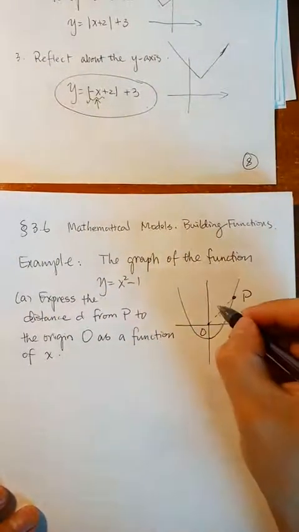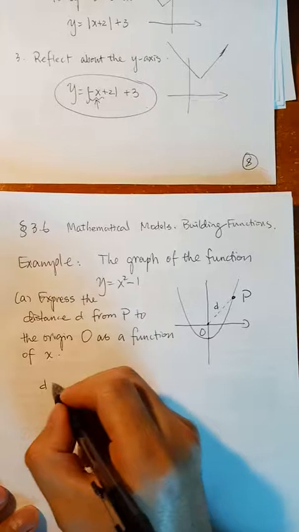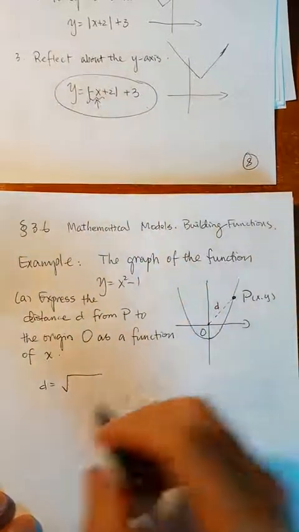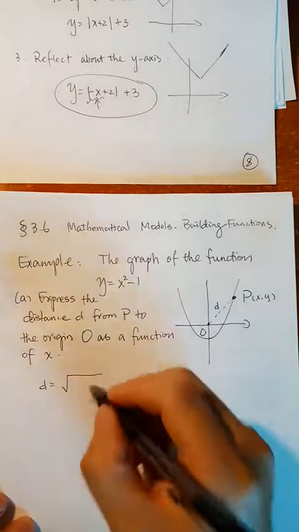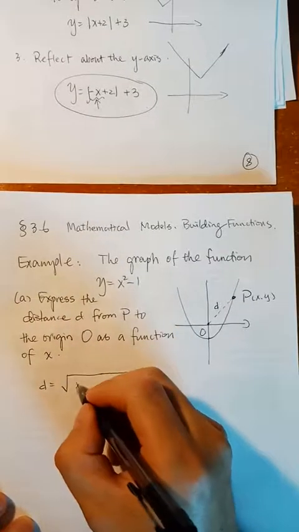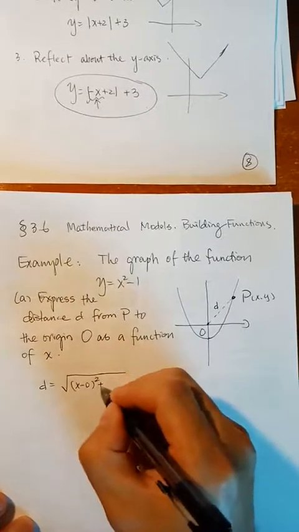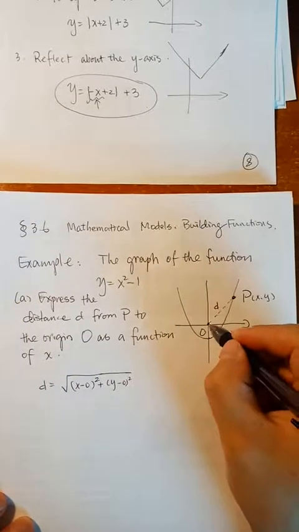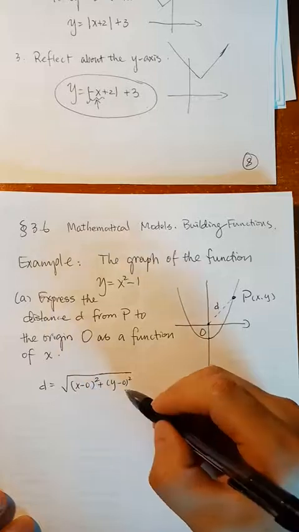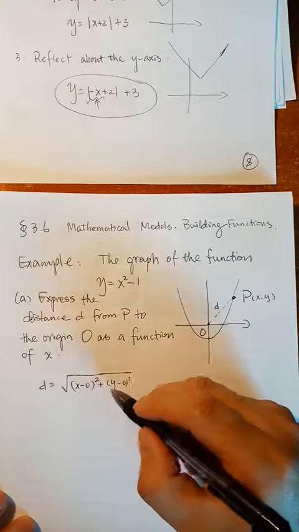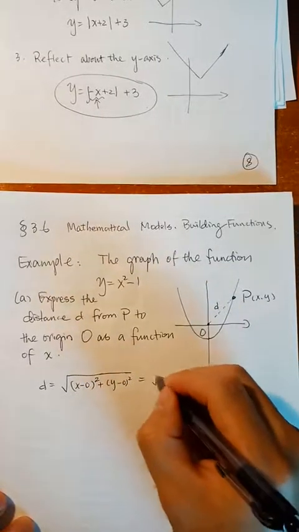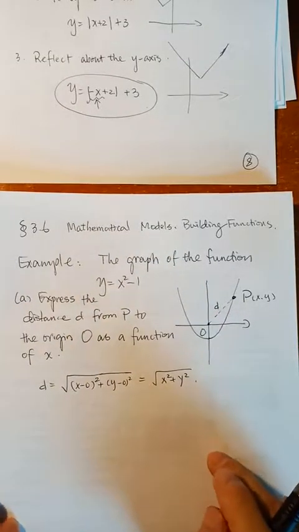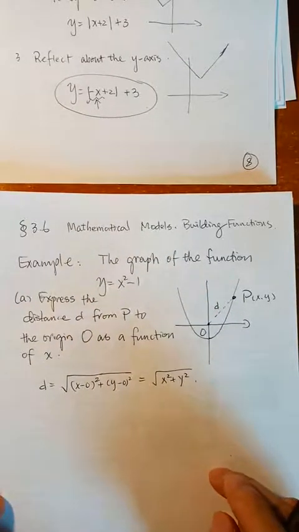So first of all, distance, this is d. We have the distance formula. Assume this point P has coordinates x and y. Then the distance formula is the square root of (x minus x-coordinate) squared plus (y minus y-coordinate) squared. The origin has coordinates 0, 0. So it's (x minus 0) squared plus (y minus 0) squared, so it's the square root of x squared plus y squared. This is a corollary of the Pythagorean theorem.